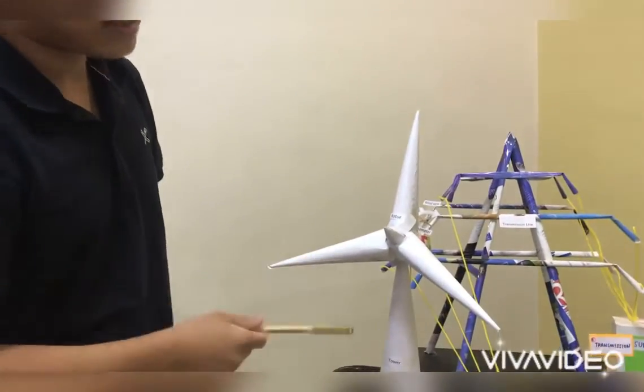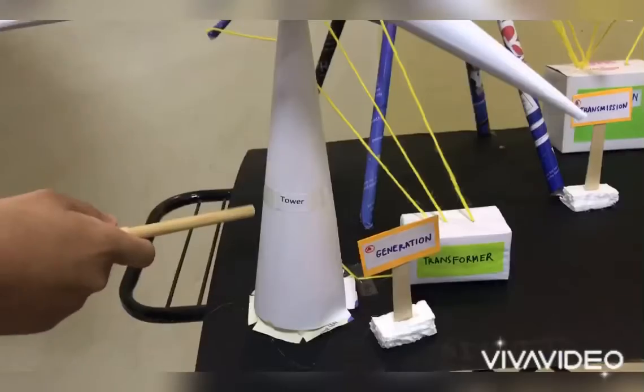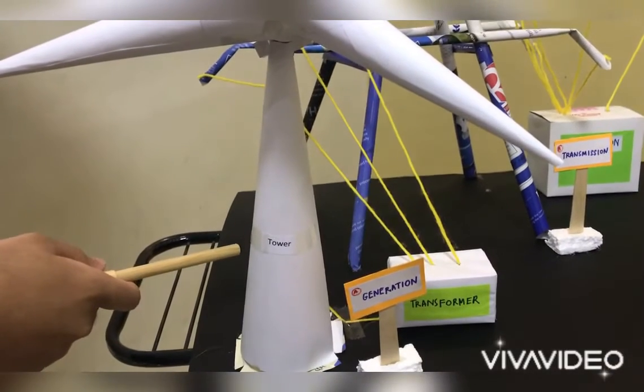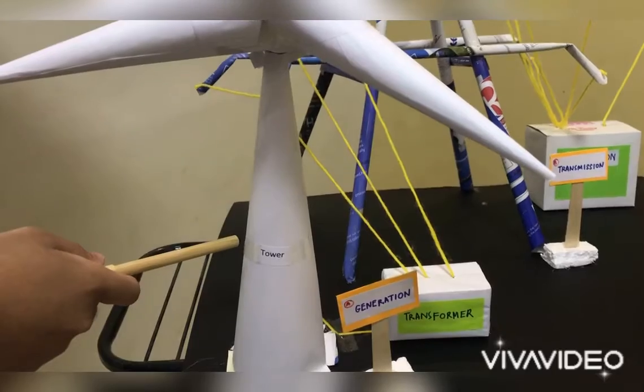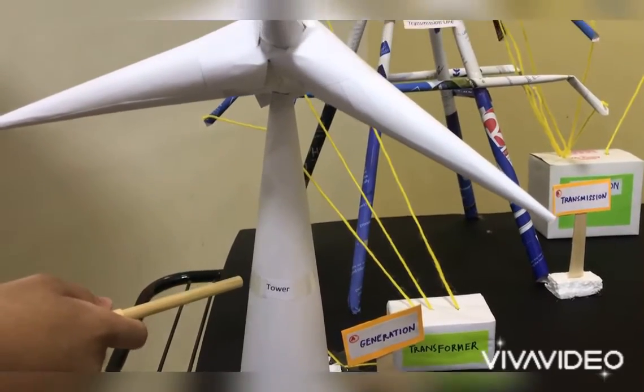This is the wind turbine. It has the following components. This is the tower. It is the supporting structure of a wind turbine and has the function of absorbing the vibration generated by the rotary motion of the blades.